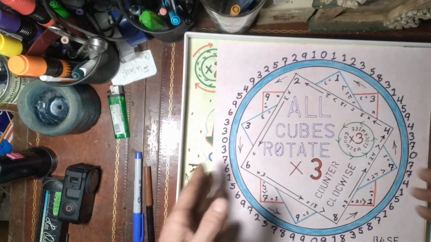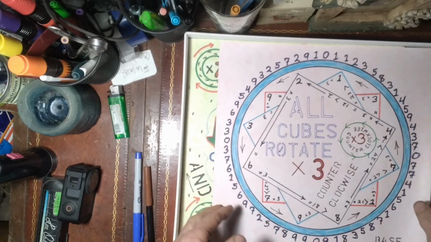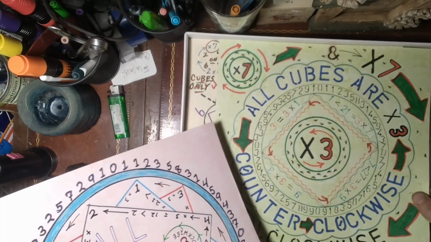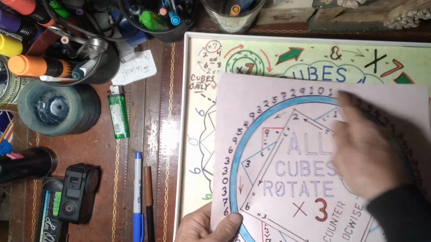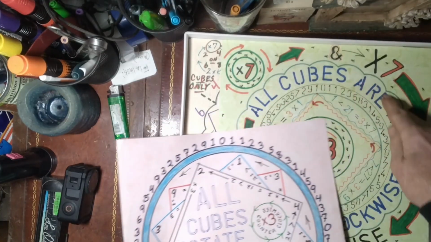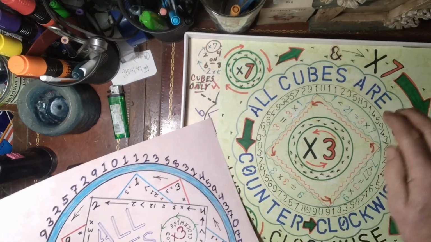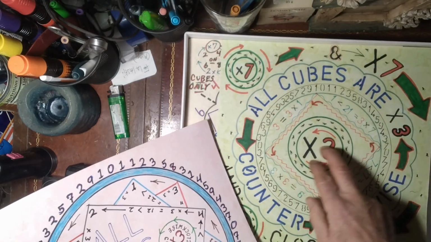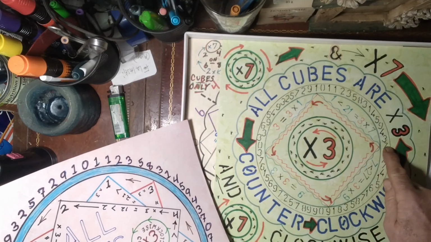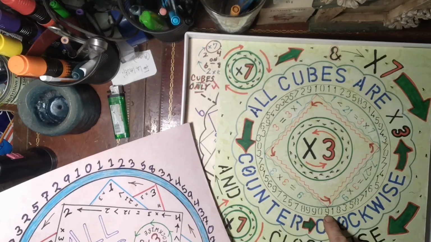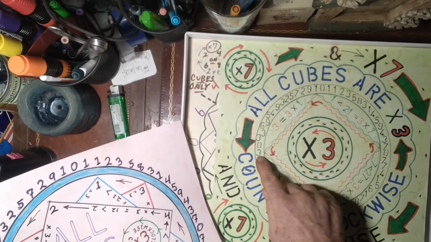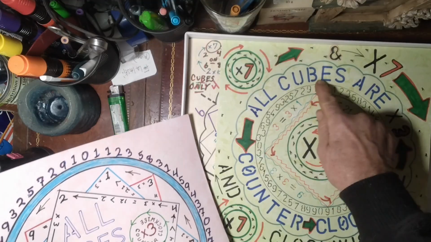So right about when I make a chart and think I have it all figured out, I realize, oh wait a minute. If it's going times 3 in this direction, would it be going times 7 also? And it does. Watch this. 1 times 7 is 7. 7 times 7 is 49. 9 times 7 is 63. 3 times 7 is 21.